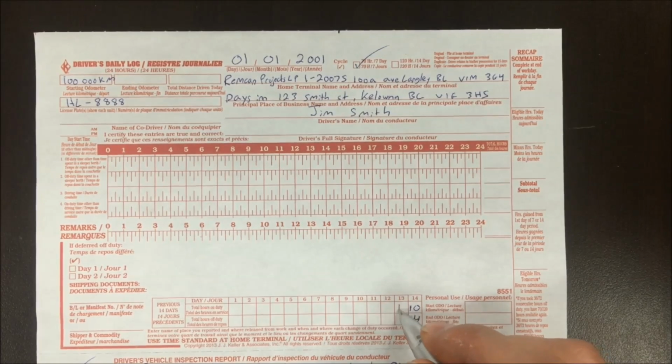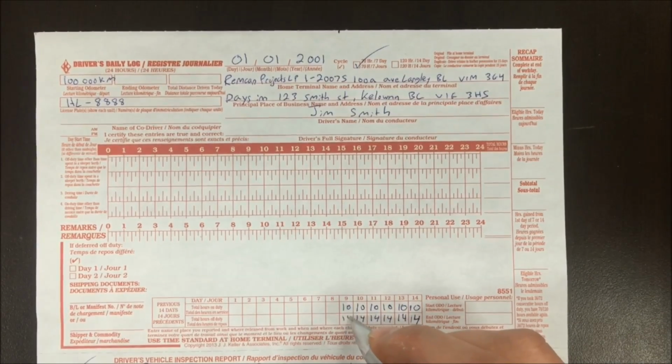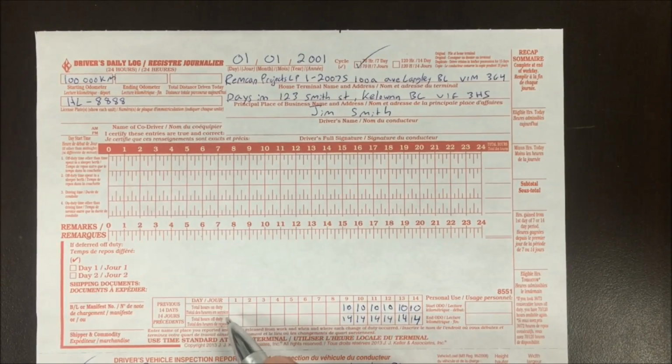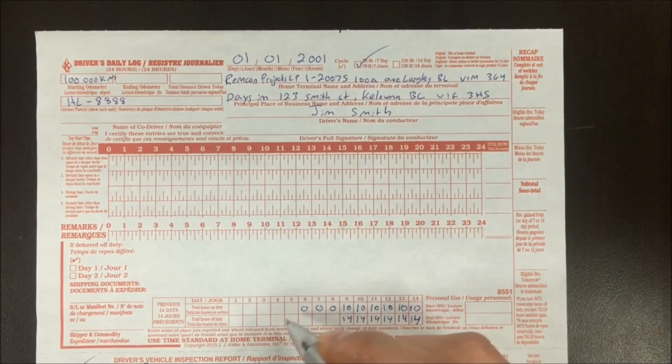In this example, I had 10 hours in day 13, 10, 10, and 10. So in my last 6 days, I've worked 60 hours. You can only work 70 hours in a 7-day period, so I only have 10 hours available today. I still have to continue to document my previous 14 days.